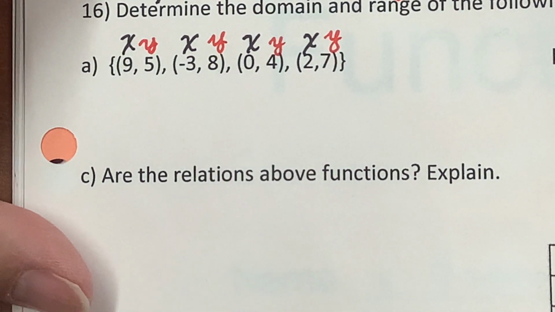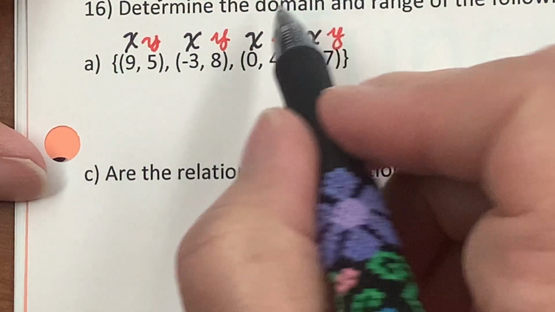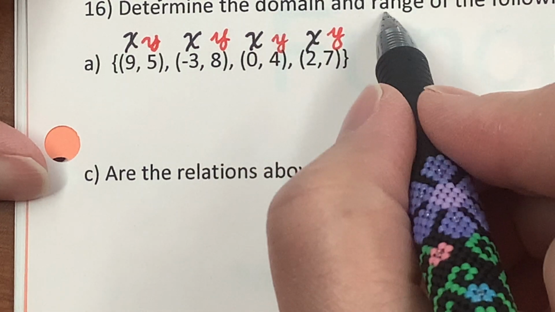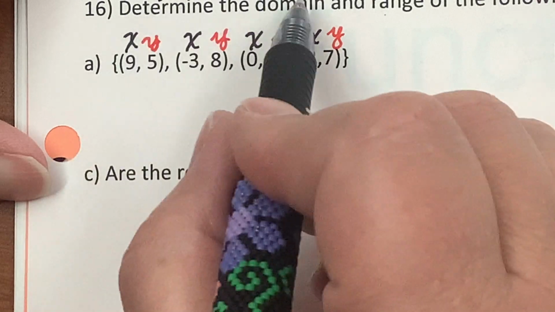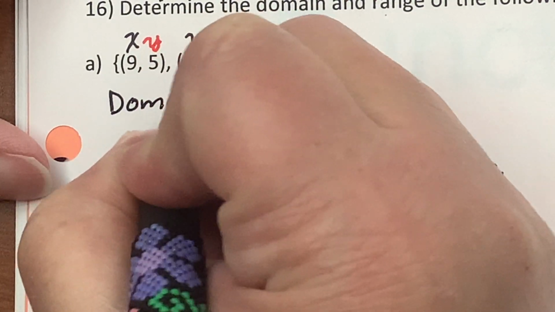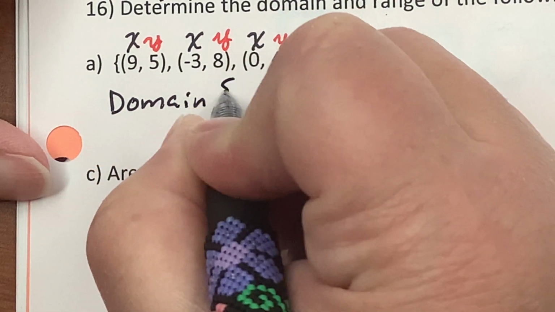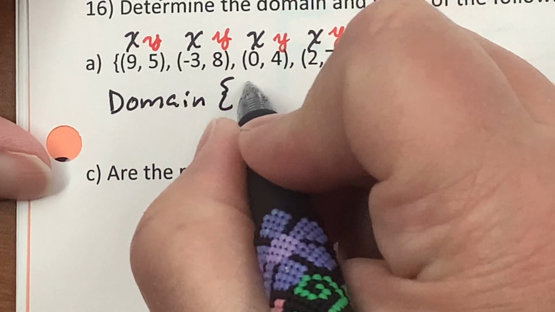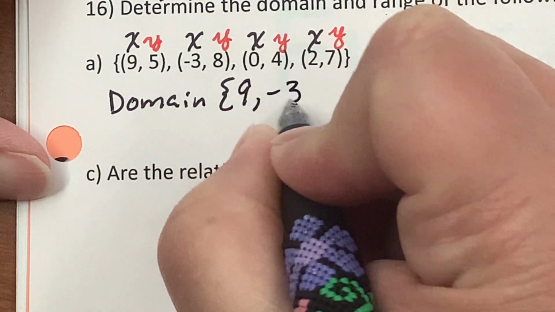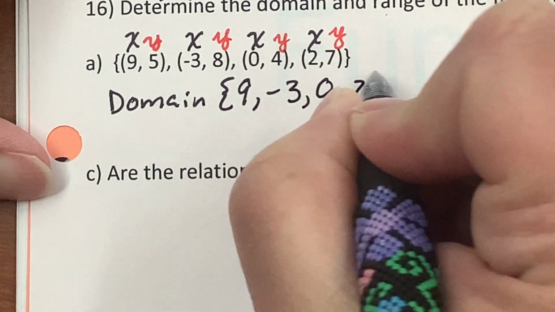Get this calculator out of the way, Bodo. Here we go. So domain first, because domain, D before R, domain before range, X before Y, so X is the domain. And I need one of those curly brackets because it's a set. A domain is a set. 9, -3, 0, 2.